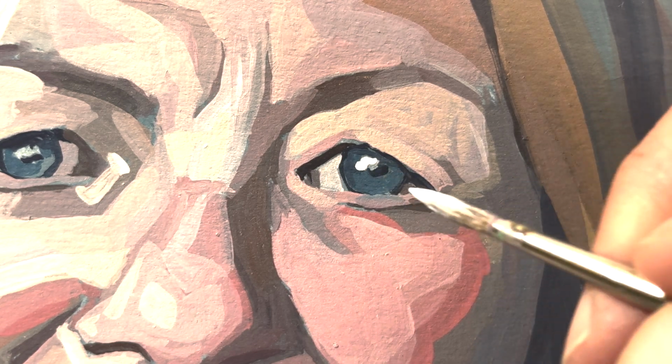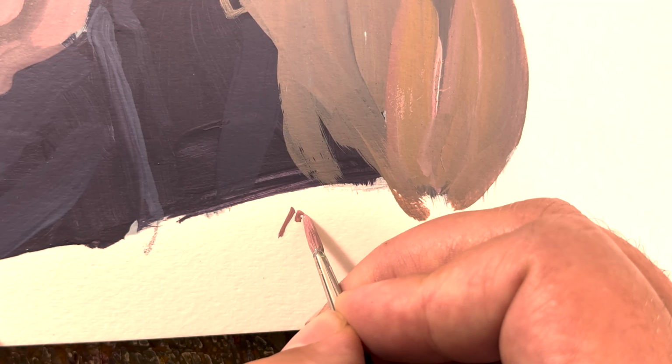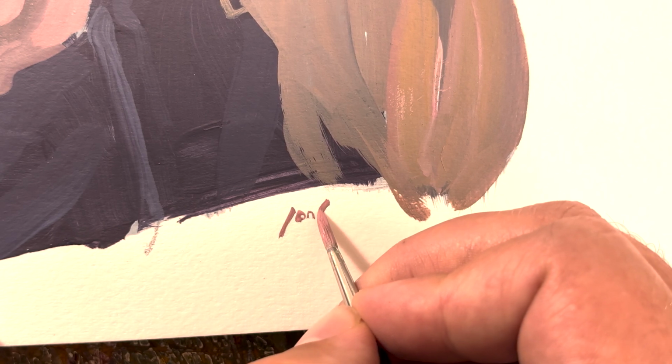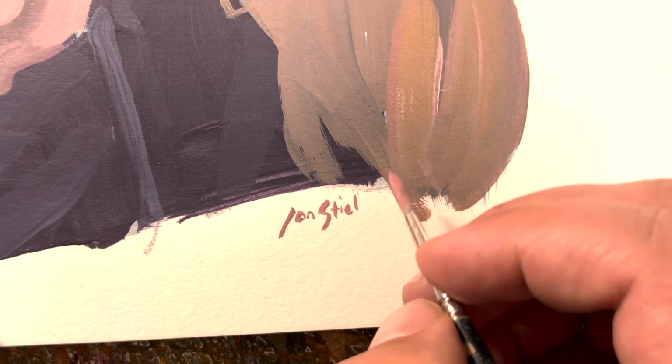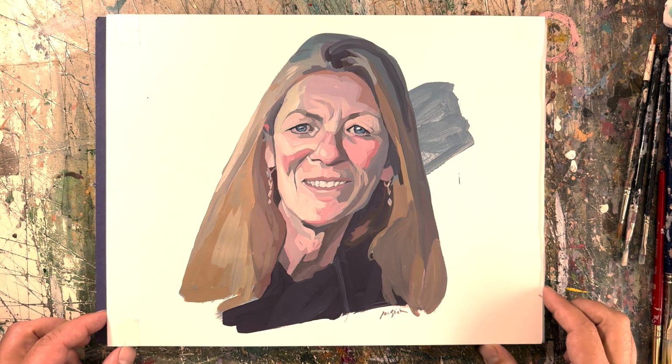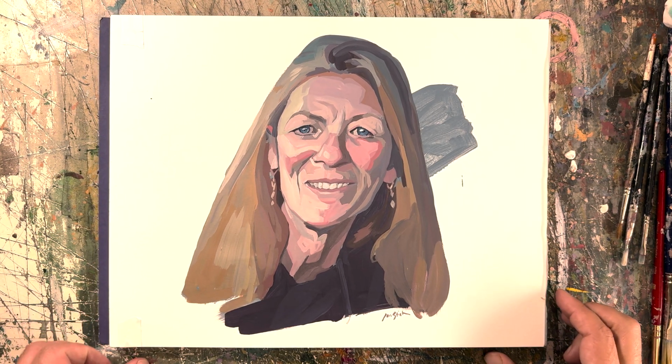So I'm adding the highlights on the eye right here and signing it right at the bottom. And then you'll see the full piece in a second, and you'll see what this looked like when I scanned it in and sent it over as a high-res TIFF file.